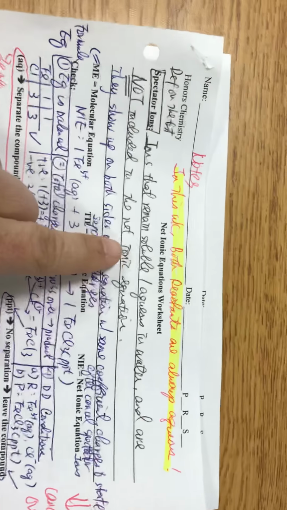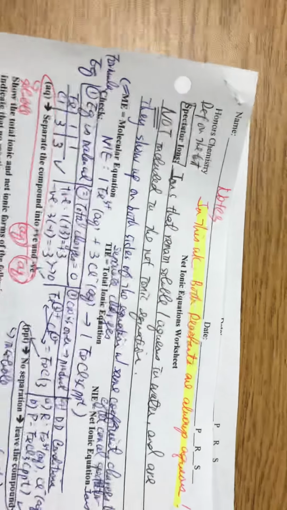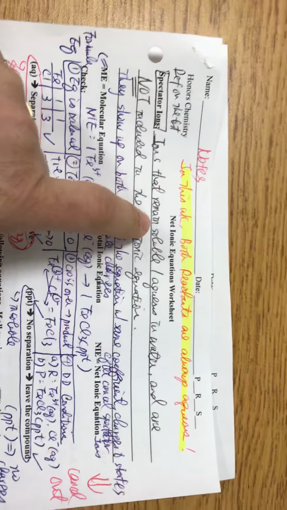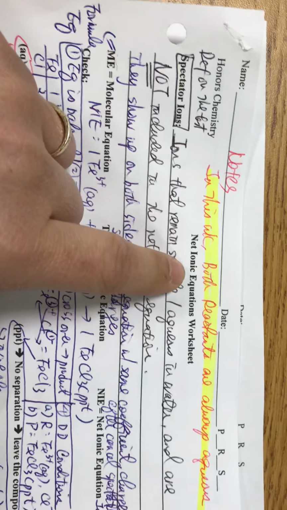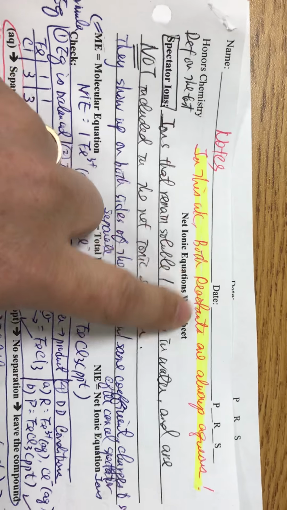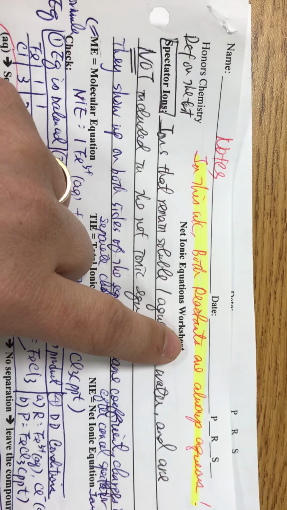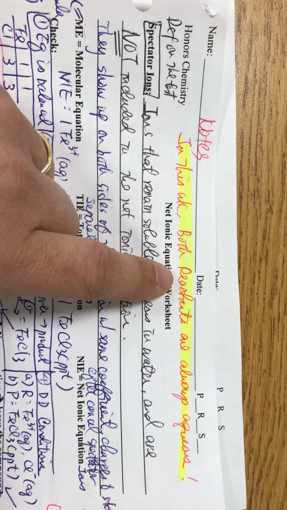So in this worksheet, I'm going to talk about net ionic equations. First of all, there is a concept that I did not tell in class, so I'm going to point it out here. In this worksheet, both of the reactants are always aqueous, so you don't have to check the solubility for the reactants, but you have to check the solubility for the product. Okay.